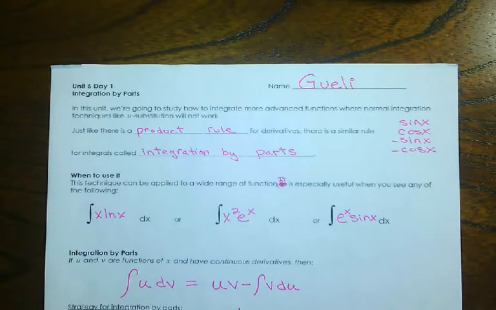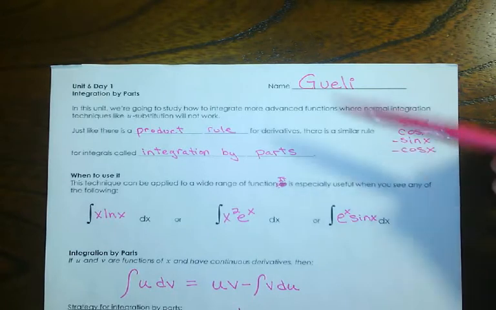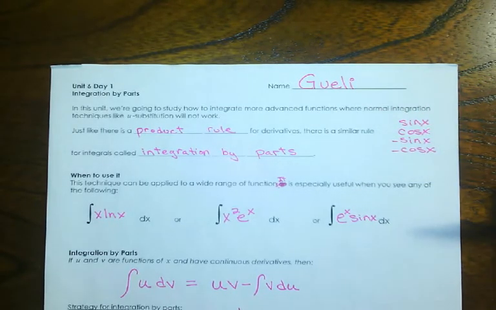So if you look at something and you're thinking, well, if I was taking the derivative of it, I would have to use the product rule, then to integrate it, you would probably use integration by parts. Okay, so integration by parts, you're going to use that when you cannot use U substitution. Remember when we used U substitution, we were looking for the derivative or something that was almost the derivative, just off by a constant, and we were able to use U substitution.